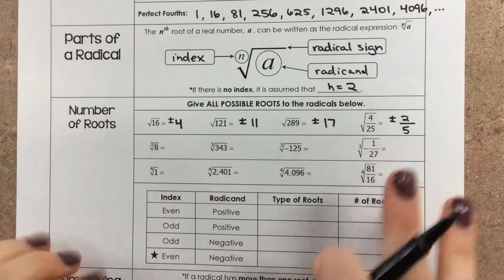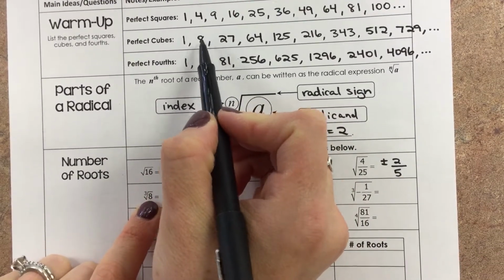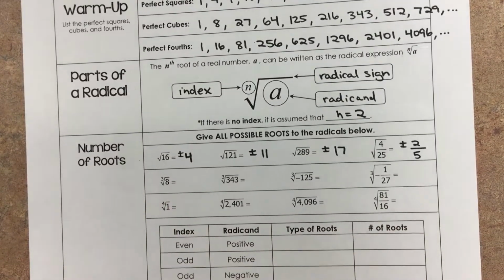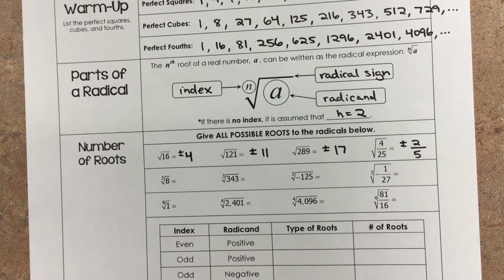Next row are cube roots. So 8 is 1 cubed, 2 cubed. But since it's cubed, 2 times 2 times 2 is positive 8, but negative 2 times negative 2 times negative 2 would be a negative 8, not a positive 8.